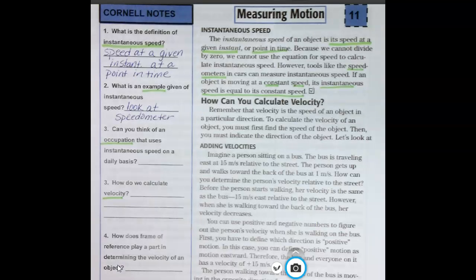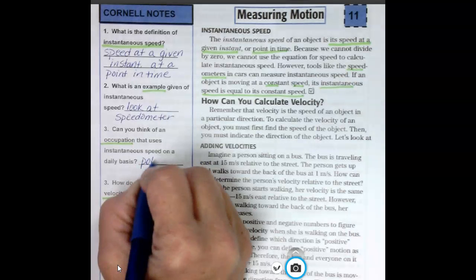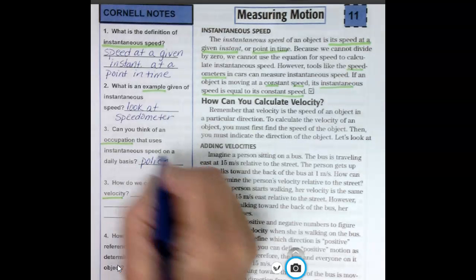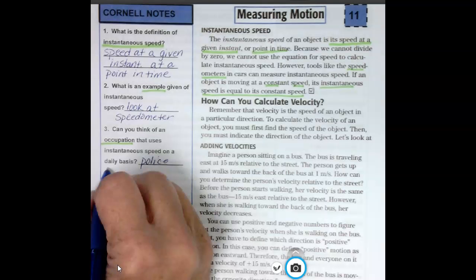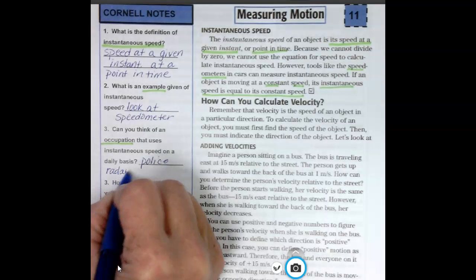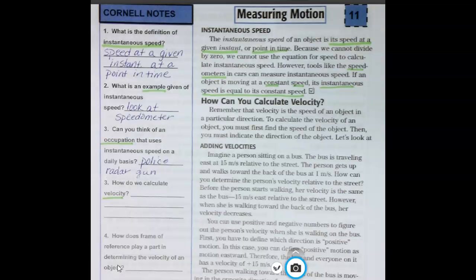Now, a very good example of this is something that we really don't like, this occupation when they do this, and that would be the police or cops. The instantaneous speed that they are seeing is when they use their radar gun. When they shoot it at you, they're getting instantaneous speed.